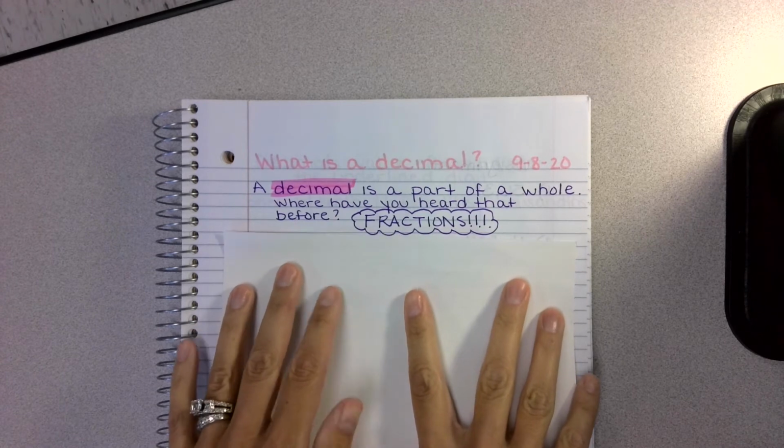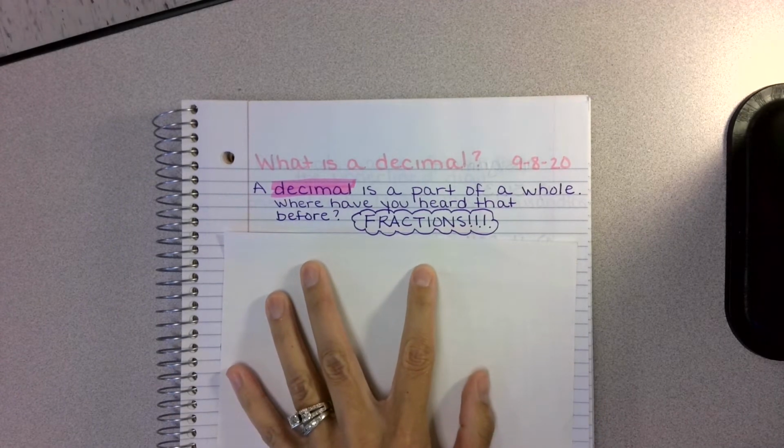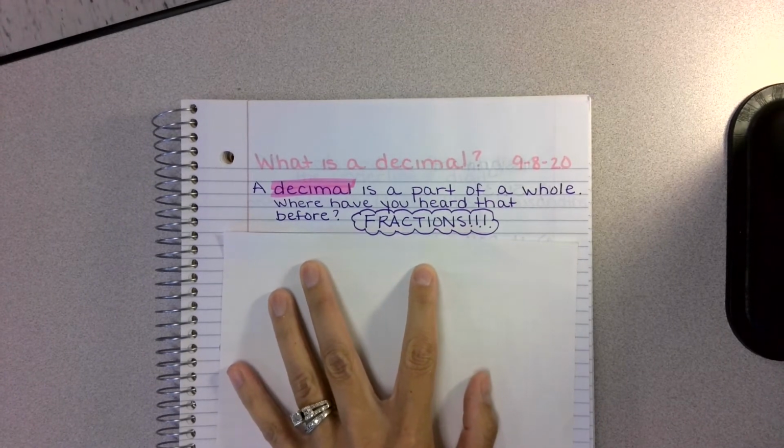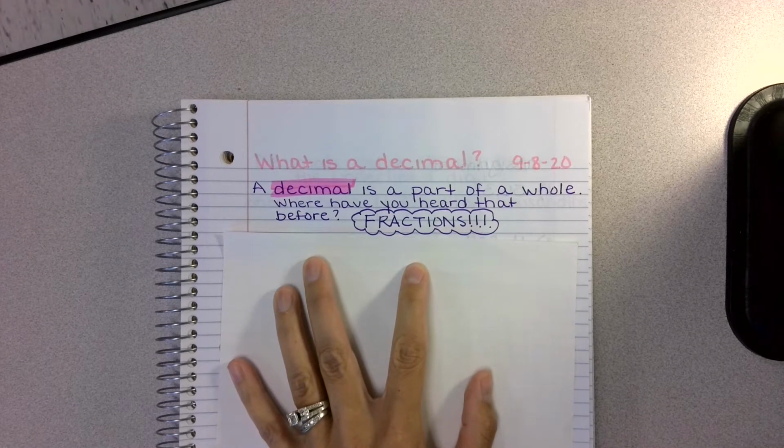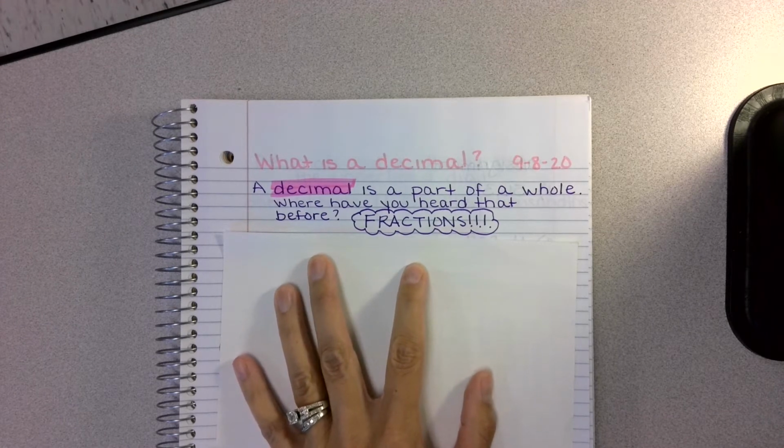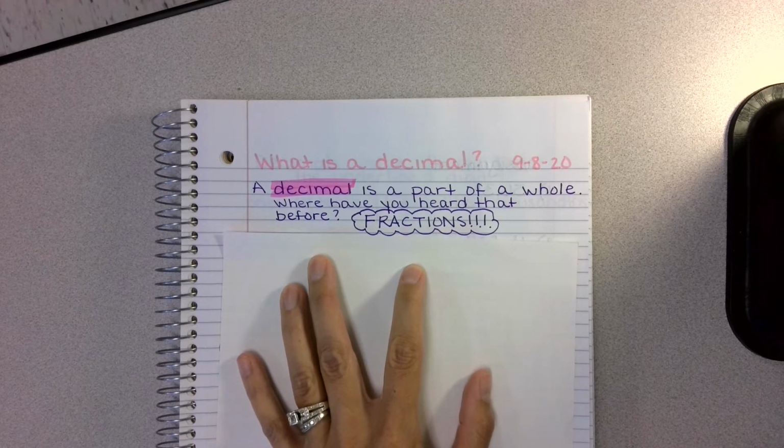A decimal is a part of a whole. Where have you ever heard part of a whole before? Well, we've heard it in fractions. If you have a whole cookie and you're breaking it into two parts to share with a friend, that's a fraction, and you know that because it's 1/2. But it is also a decimal. So you can represent a part of a whole by a fraction and by a decimal.